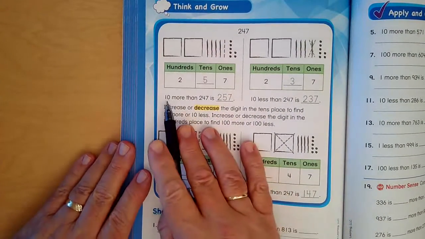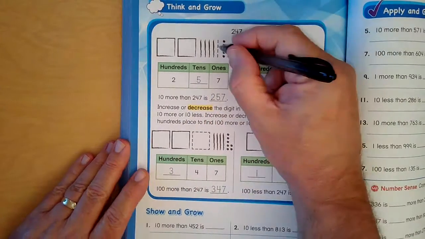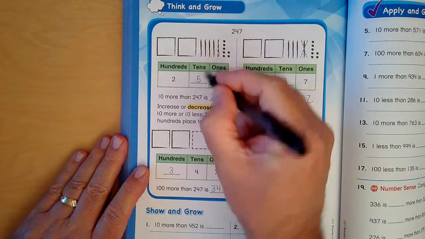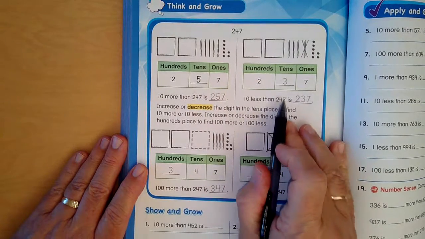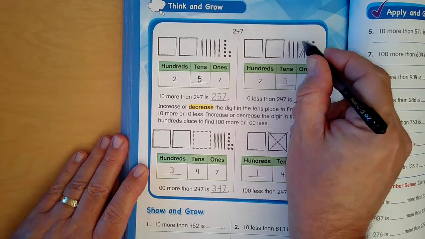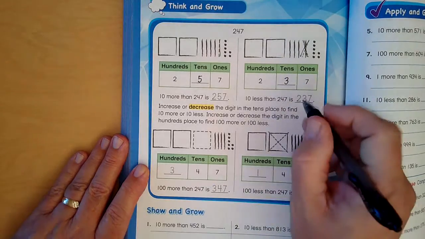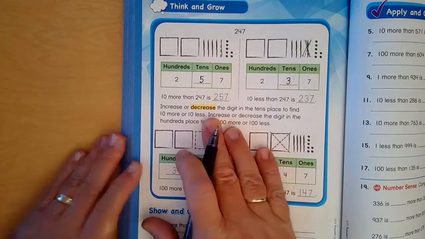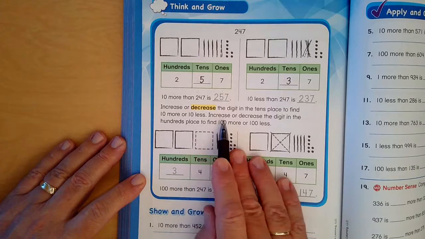All right, so 10 more than 247. I have 247. If I add one more set of 10, then I don't have 4, I have 5, 257. 10 less than 247 is, see, we crossed this one out and we don't have 4 anymore. Now we only have 3, 237. Okay, so you increase or decrease the digit in the tens place to find 10 more or 10 less.